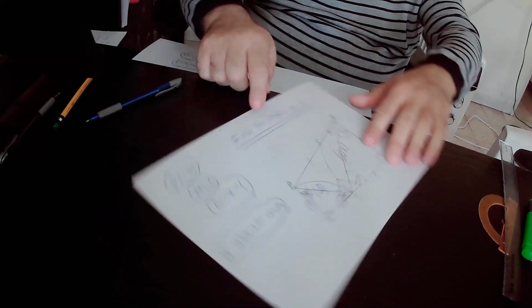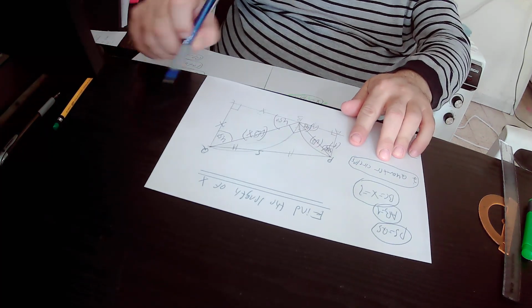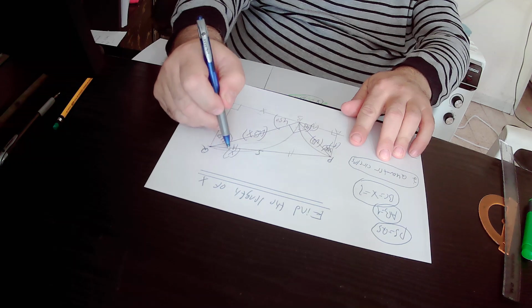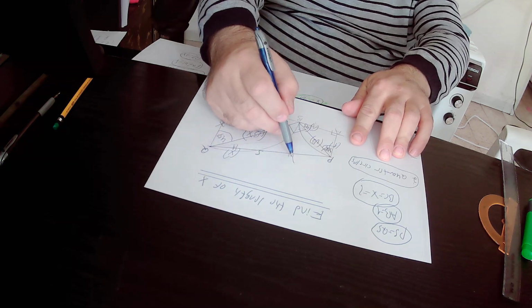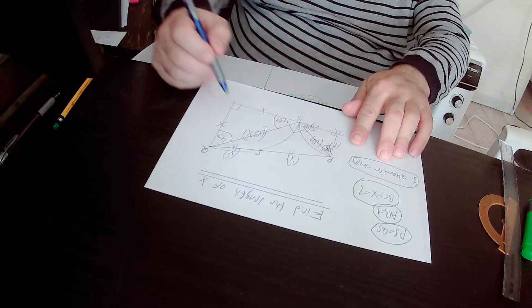So if we define side QS as x, then side PS must also be equal to x because they are equal to each other.